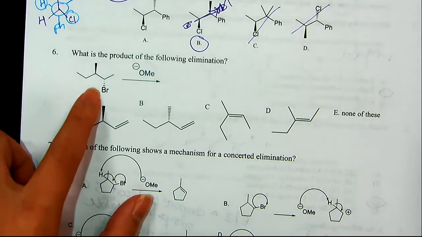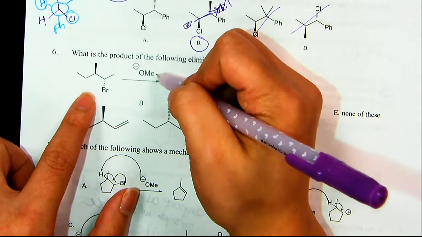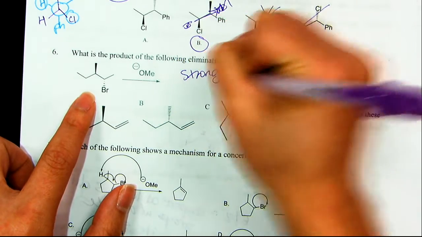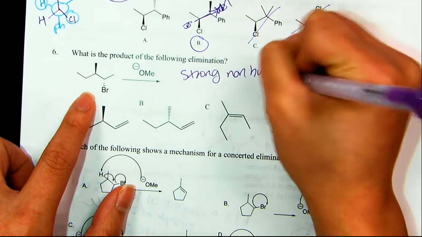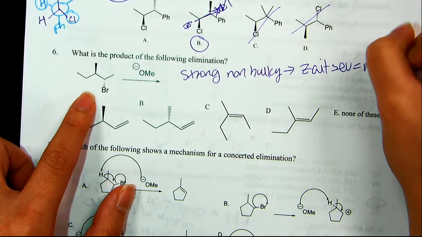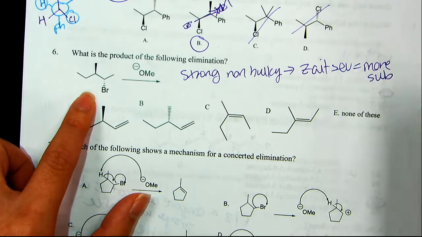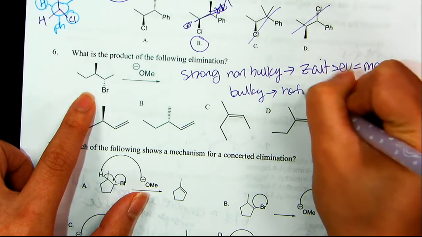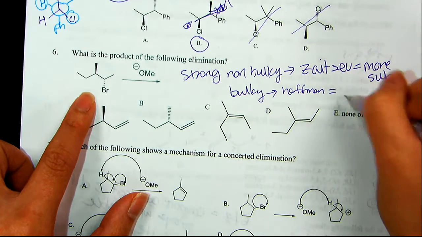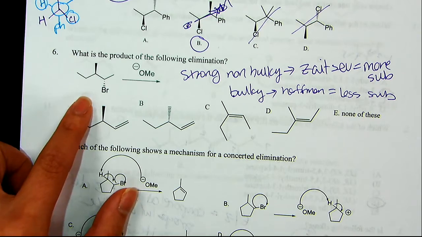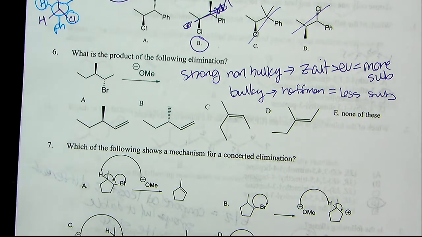Number 6, which is called an elimination reaction. Again, it's a strong non-bulky base. Strong non-bulky base will give you a Zaitsev product. Zaitsev is more substituted. If it's bulky, you're going to get Hofmann product. Hofmann is going to be less substituted. Okay? This is different. So whether it's bulky or non-bulky, that's the main thing.